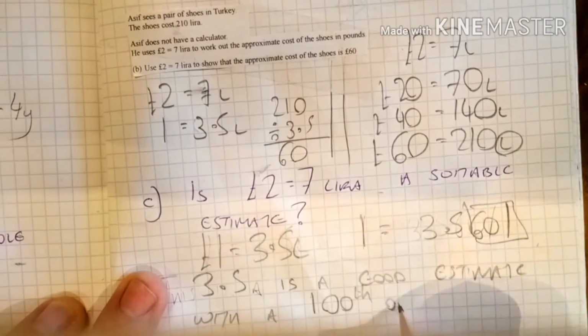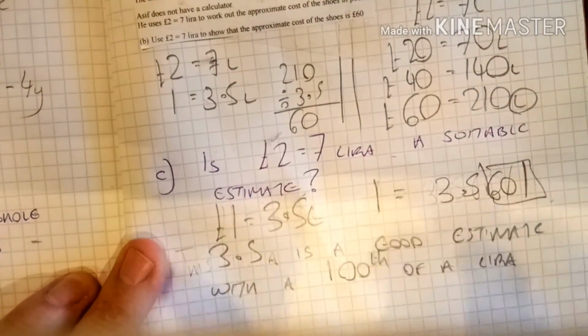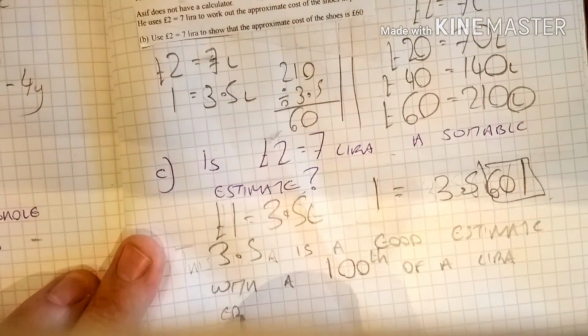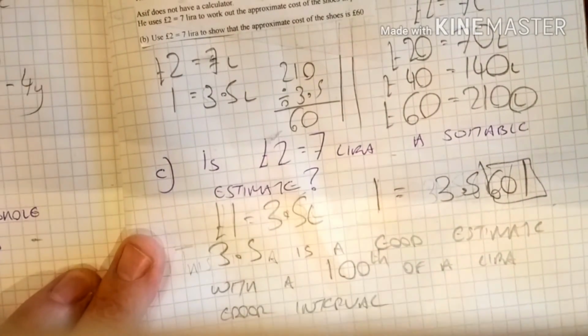with a 1/100th of a lira error interval, which is a nice maths word to use.